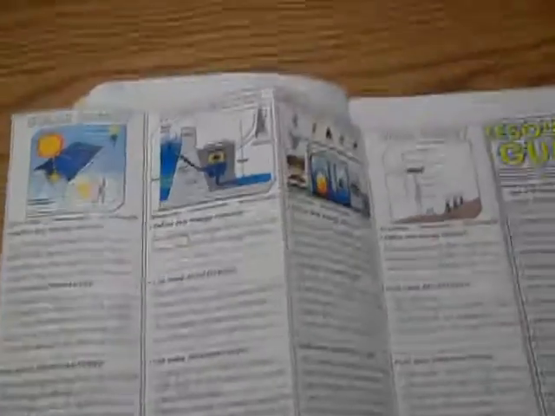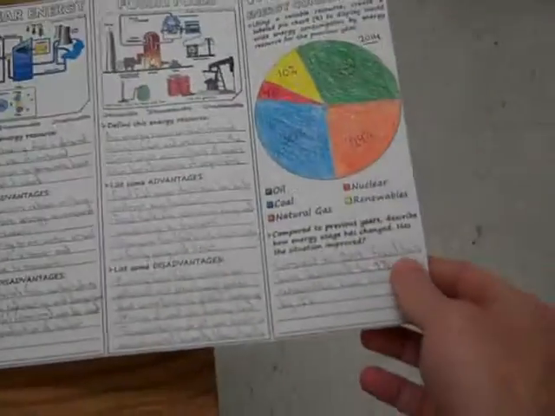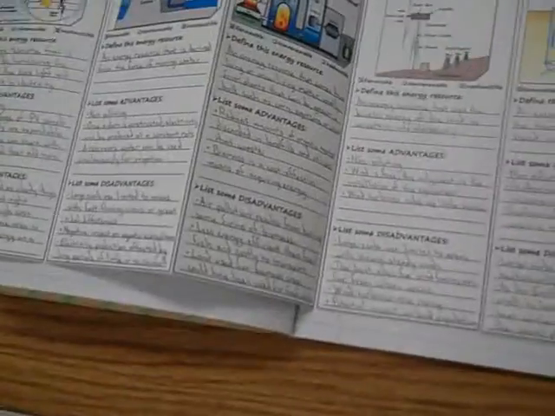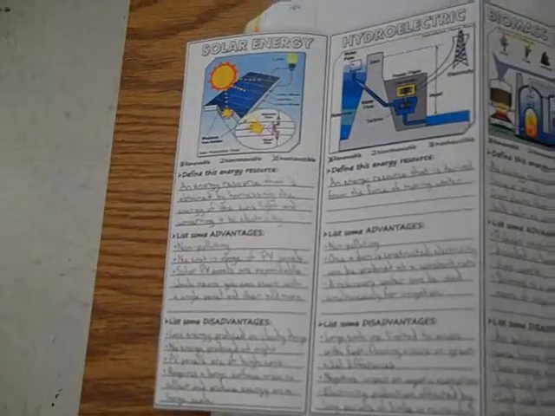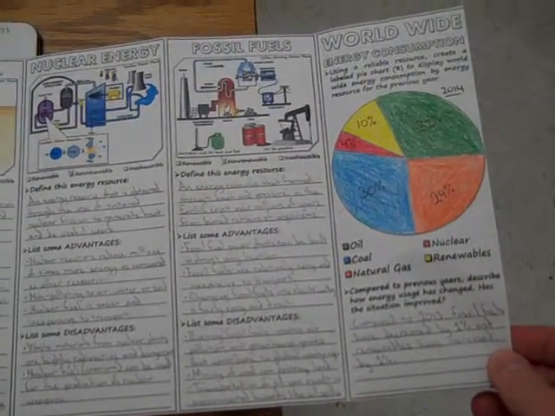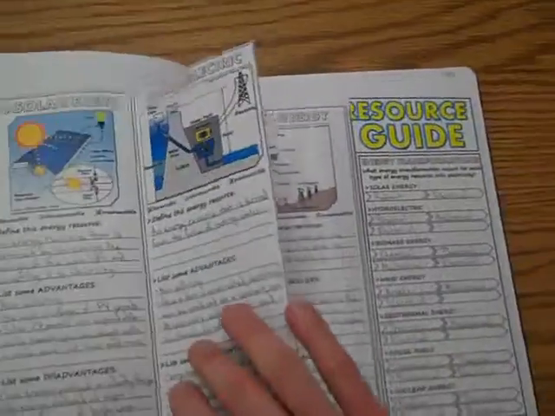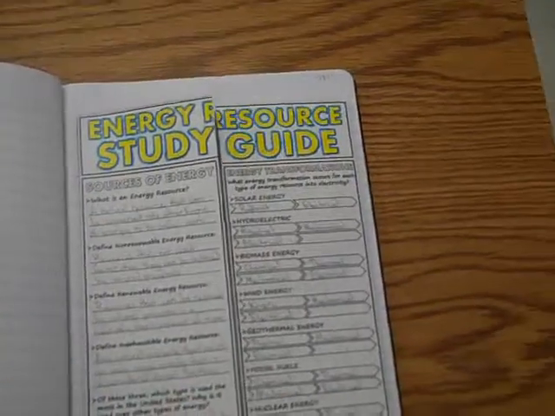And most textbooks provide this information, but usually not in as much detail as you can see that I've written down, because I'm a little bit more detailed about my work. So anyway, this is an energy resource study guide.